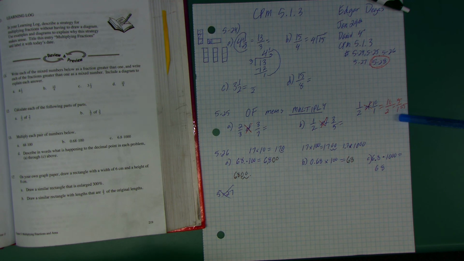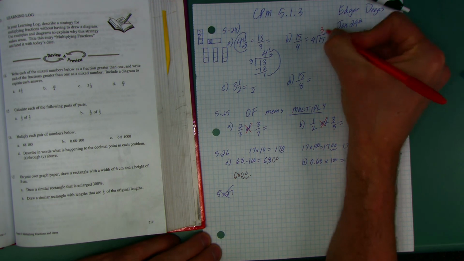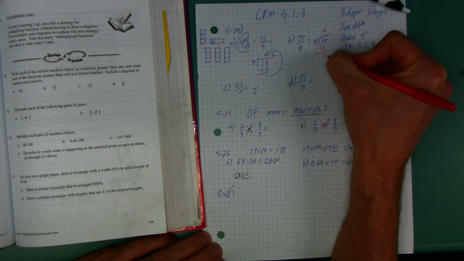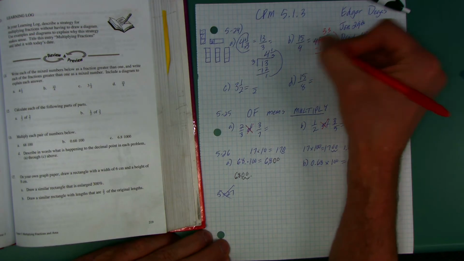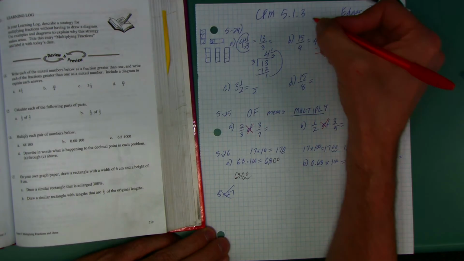15 fourths, I'm going to divide the bottom into the top, and 4 goes into 15 three times. 3 times 4 is 12. Now, remember what I do? My remainder goes on top, and what was on the bottom when I started, that 4 goes on the bottom. 3 and 3/4. Want to double check?